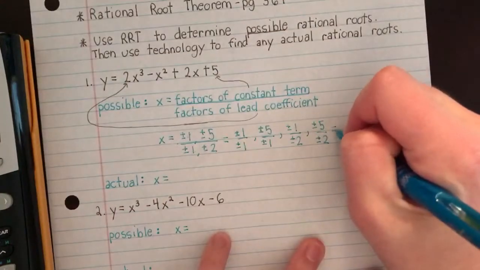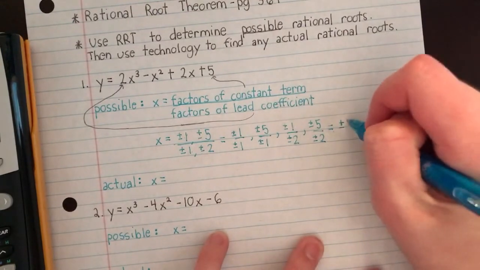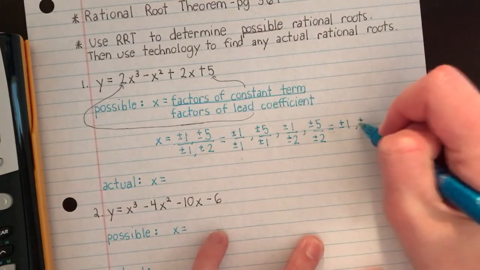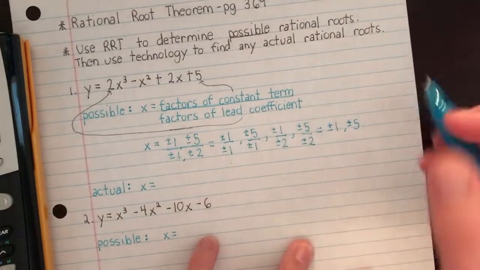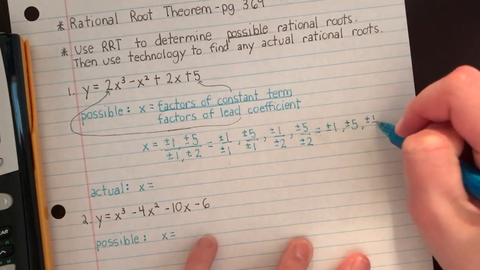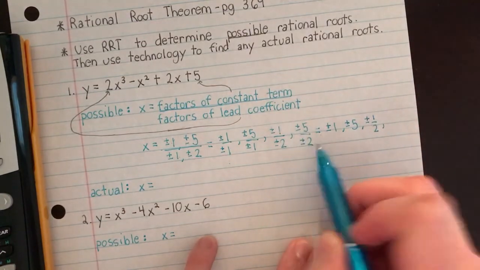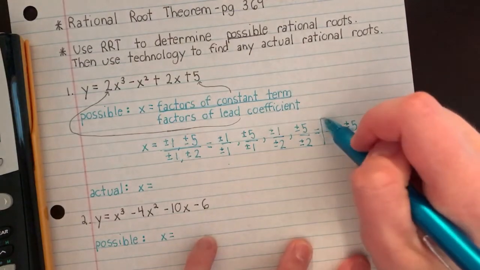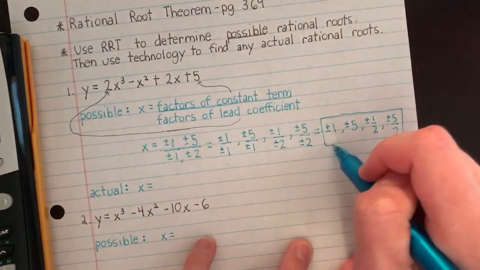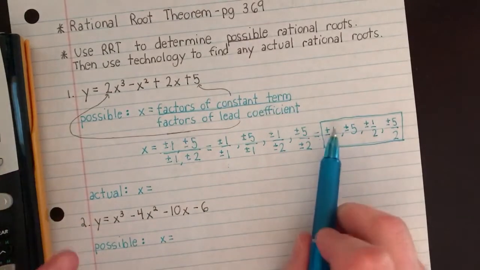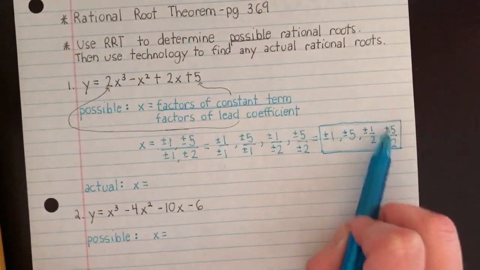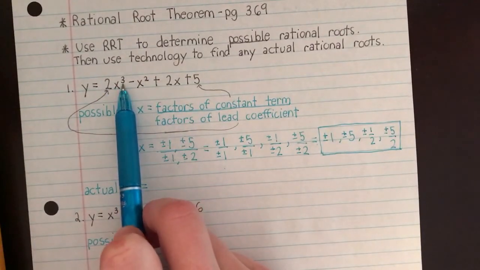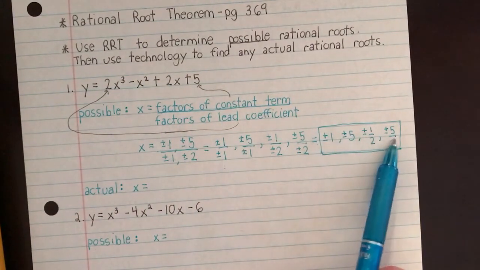here. 1 over 1 is 1, obviously, and 5 over 1 is 5, obviously, and then 1 over 2 is 1/2. Plus or minus 1/2, and then 5 over 2, it will be 5/2. So these right here are my possible rational roots. Plus or minus 1, plus or minus 5, plus or minus 1/2, and plus or minus 5/2. So obviously you know this is a third degree polynomial. There's no way there's 2, 4, 6, 8 roots.